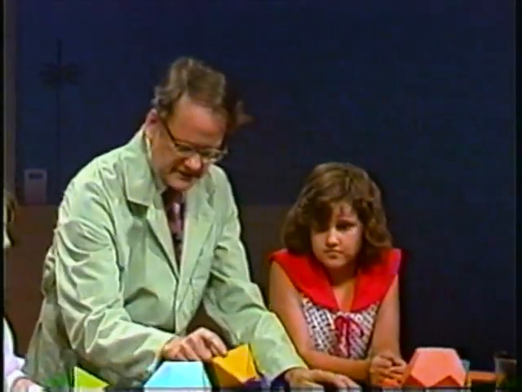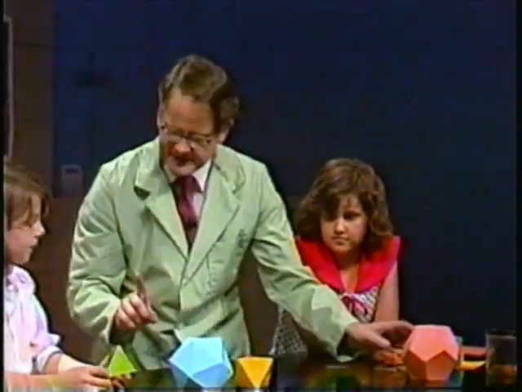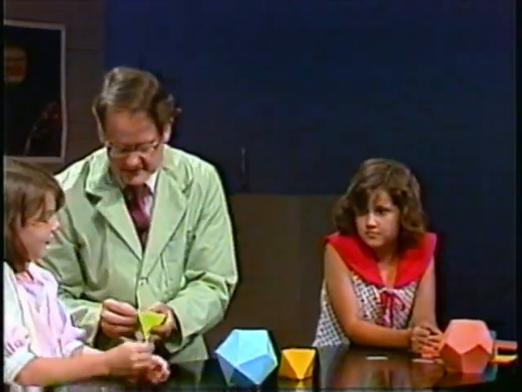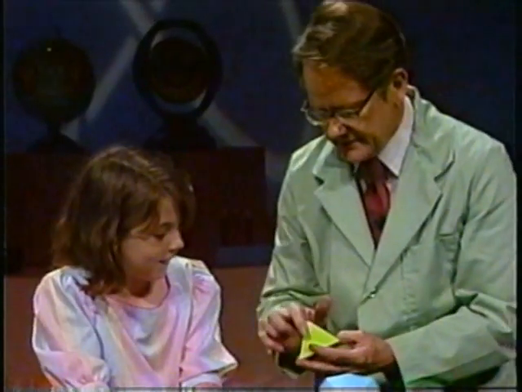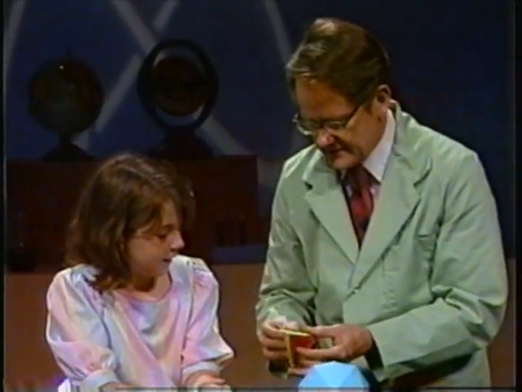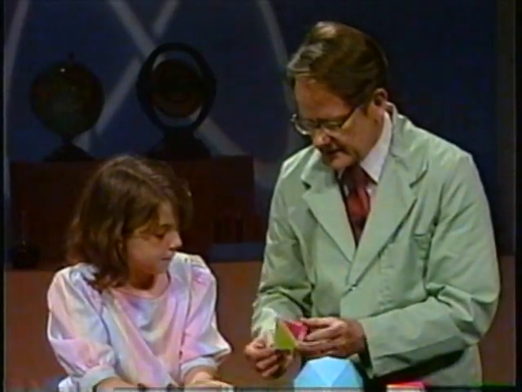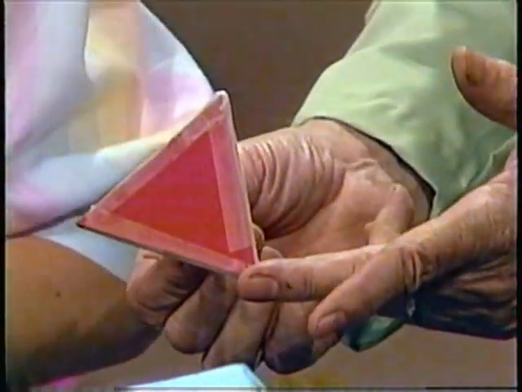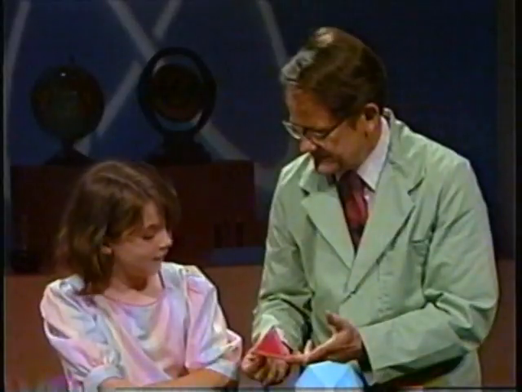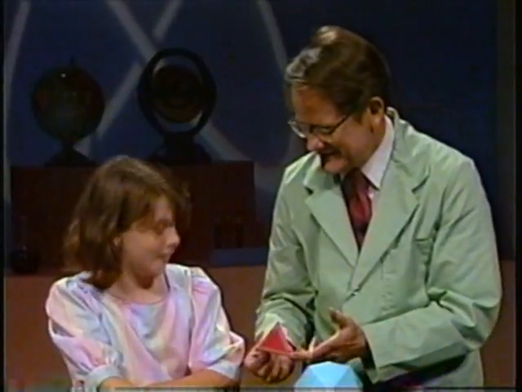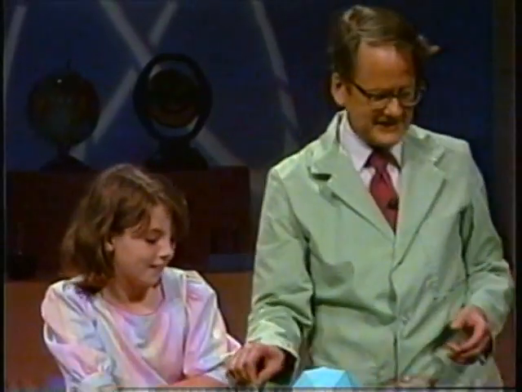What about this one? Oh, wait a minute. Let's go to Sonia. What do you have, Sonia? You got it together? That's pretty good. Green, green, green, red. Very nice. So they're identical triangles. They all fit together very snugly. Do you remember what we call it? Tetrahedron. That's correct.